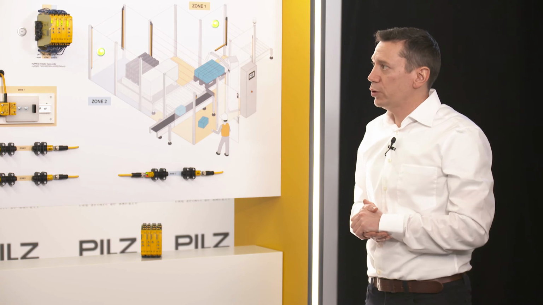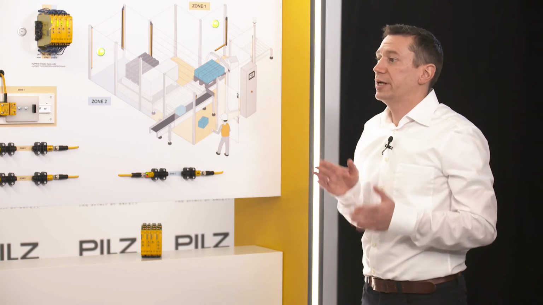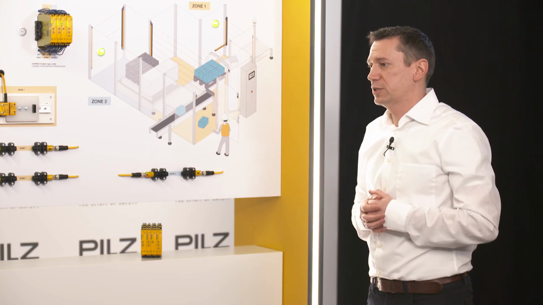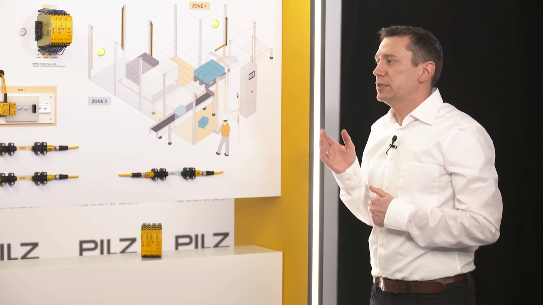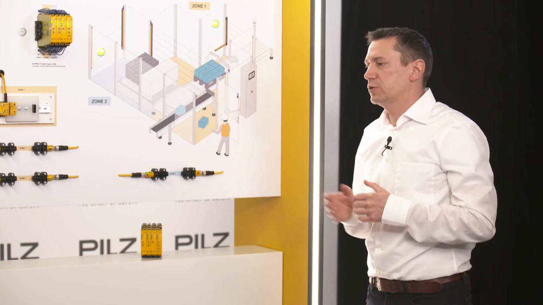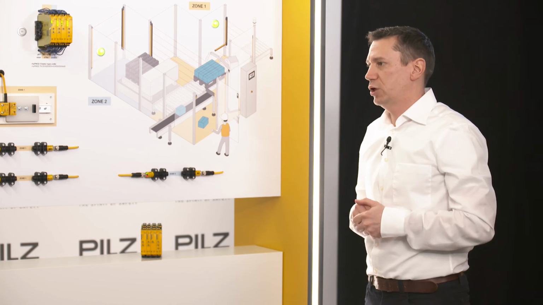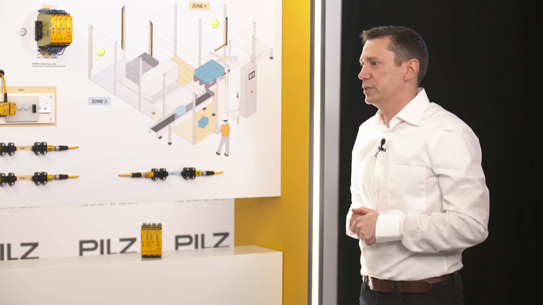We also have output options. We can select relay or semiconductor outputs, and these outputs can also be time delayed, either by means of a switch on or switch off delay, just as the customer needs it.